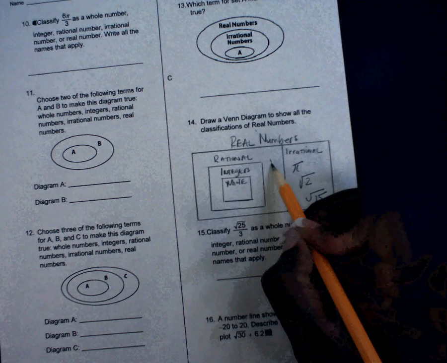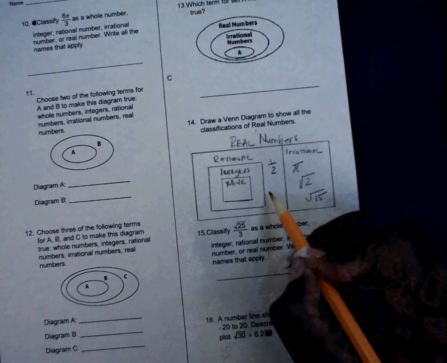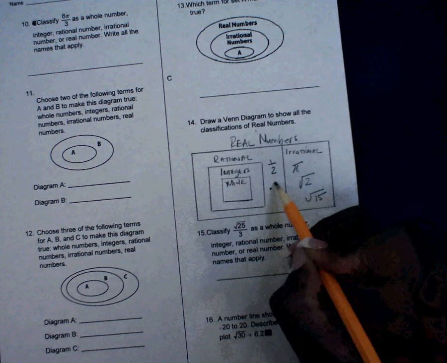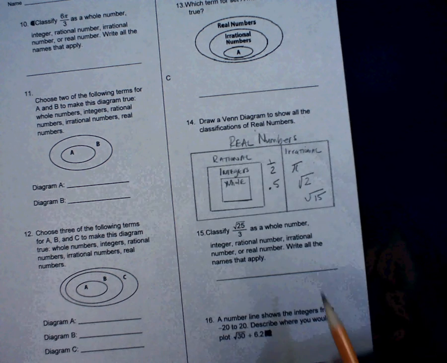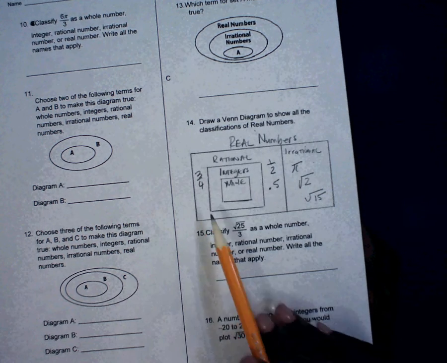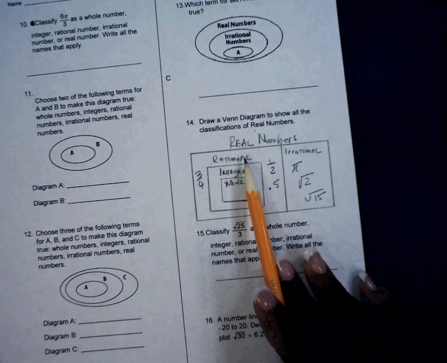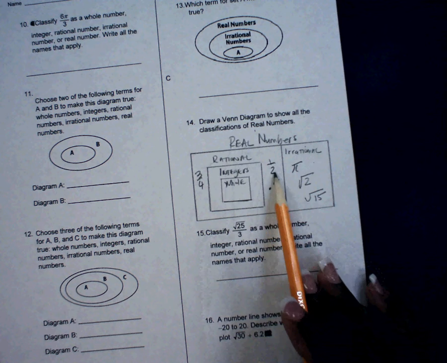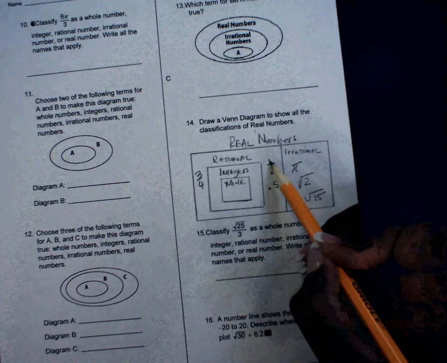And then for rational numbers, we have 1/2, we have 0.5 or 5/10. Okay, we can also do 3/4. Any of those are considered rational numbers. And another word for rational is fraction. Okay, and so we have 1/2 there.